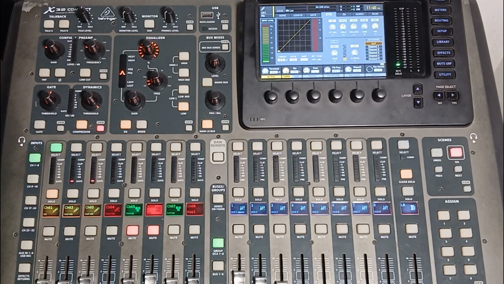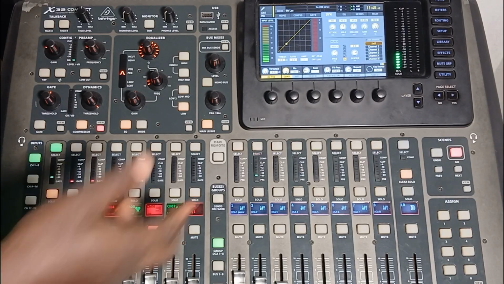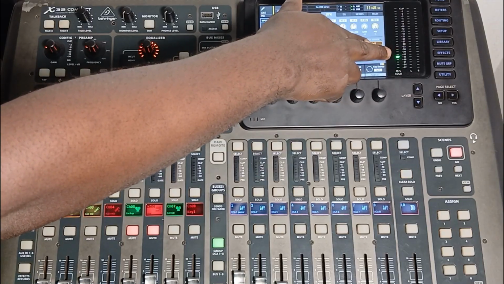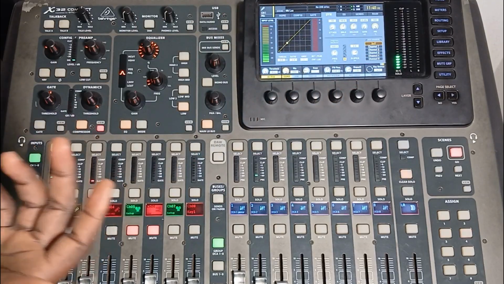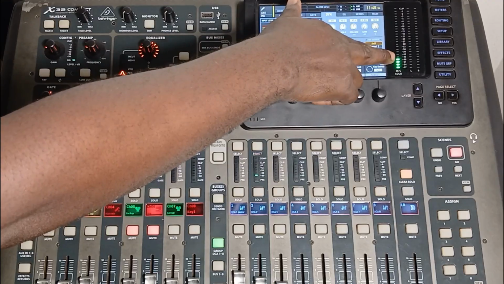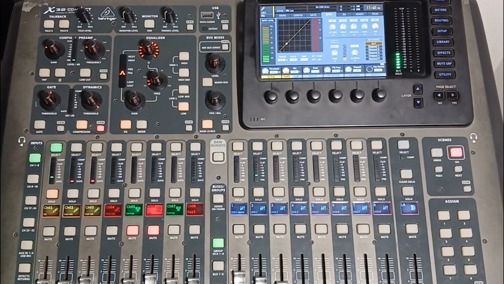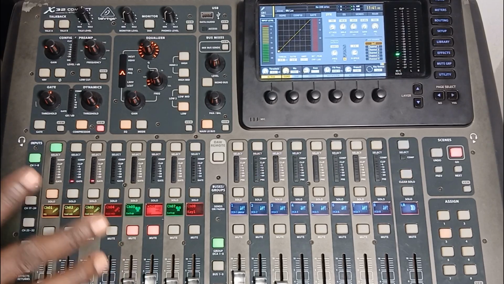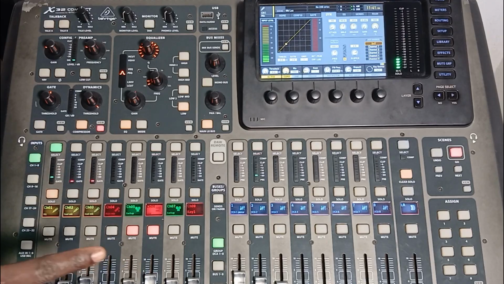So now I'm using a mic and I'm speaking softly, and the only thing you can note now is I'm speaking at something around -42 dB. That is my natural volume as of now.